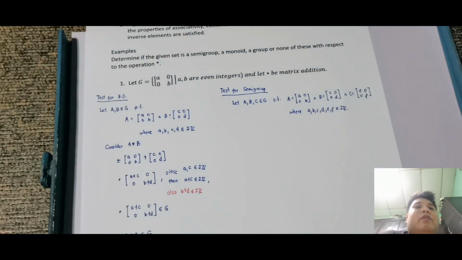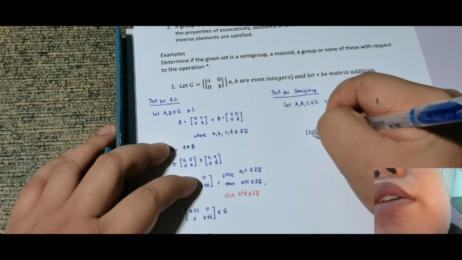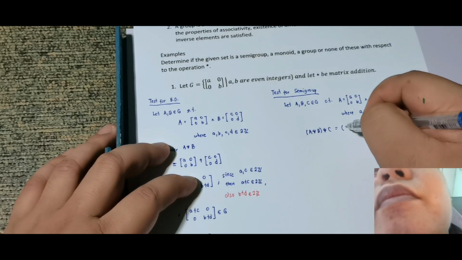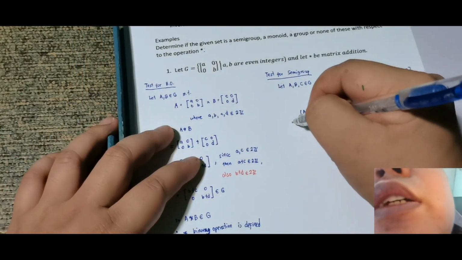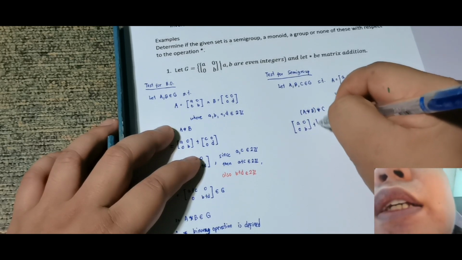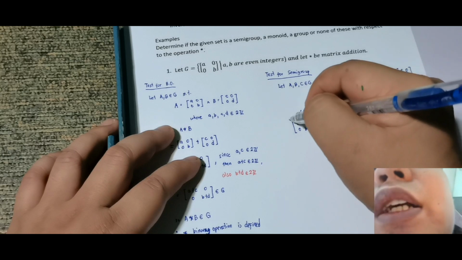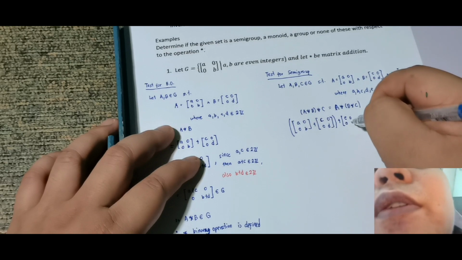Okay, so ang obvious naman nito, since addition, mag-add lang talaga, sum up siya. So I guess pwede nating hindi naman totally skip, parang ganito na lang. Kumbaga if we have A asterisk B asterisk C, ang total na mangyayari lang is ganito. Una is [A 0; 0 B] plus [C 0; 0 D], tapos naka-group siya dyan, tapos plus [E 0; 0 F].